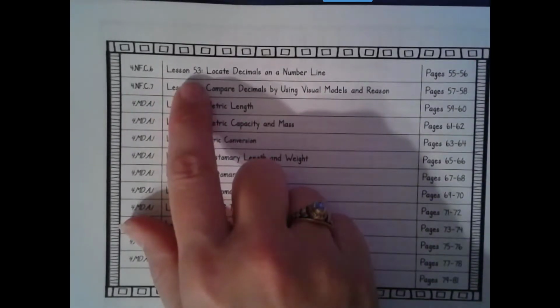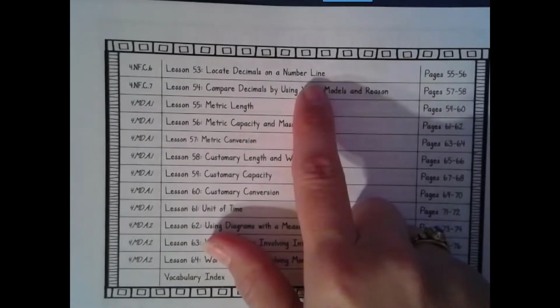Lesson 53, locate decimals on a number line. Pages 55 and 56.